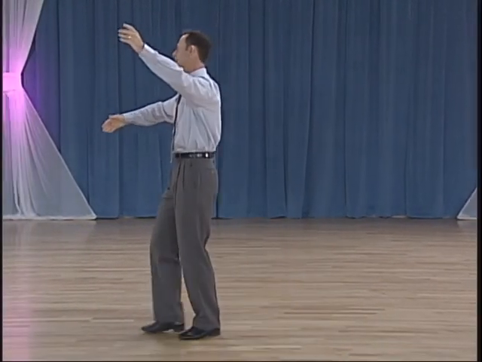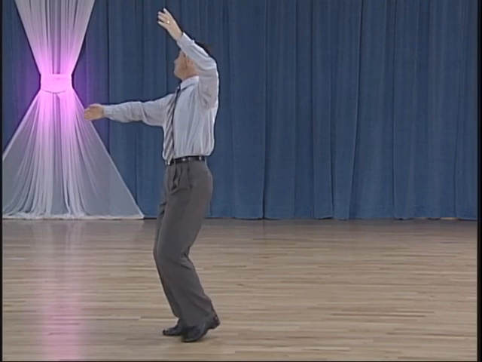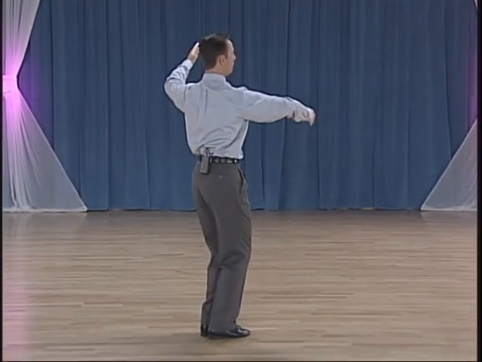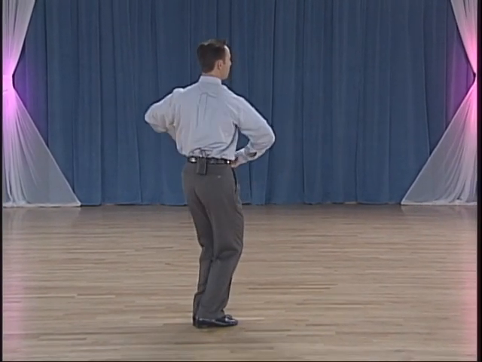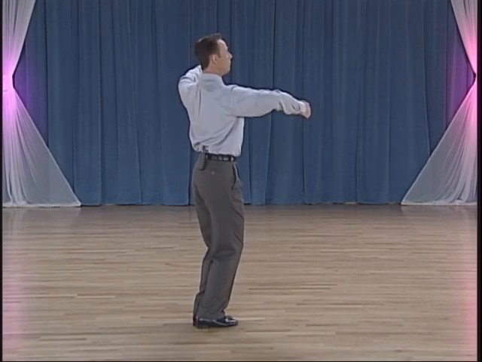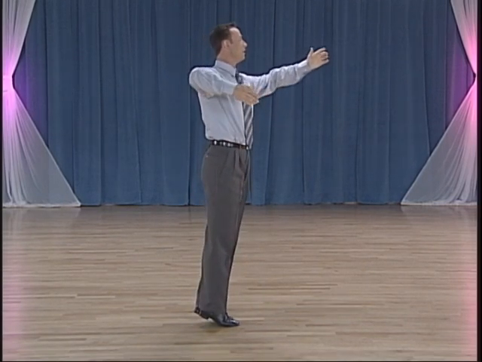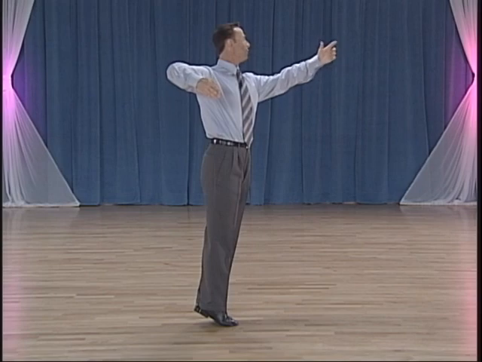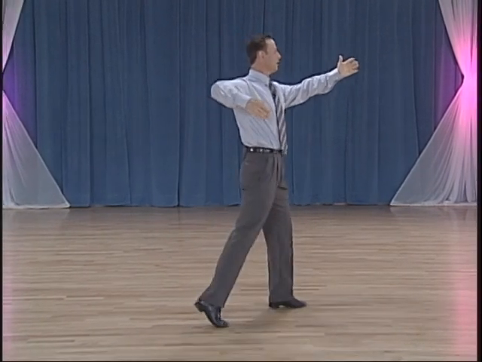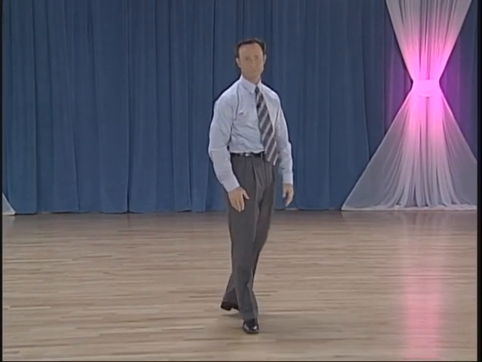So again, it's very, very important that you think of those 3 different alignments. I'll change the angle again so you can see that. So from here, after I bring my feet together and I finish pivoting, my hips, my belt buckle continue turning to the right, my sternum continuing to the right. Now I'm in the proper alignment to come out into promenade position.